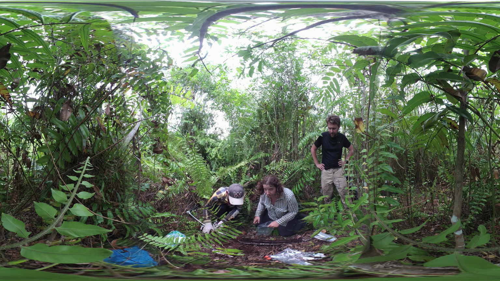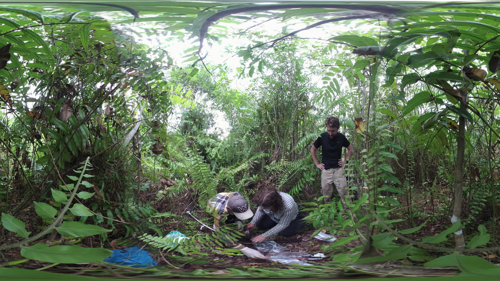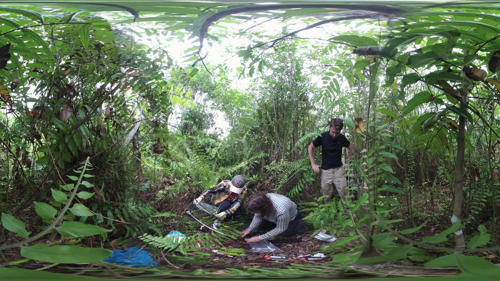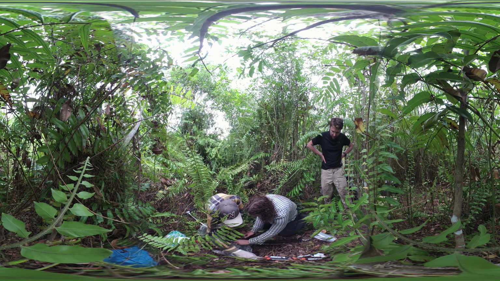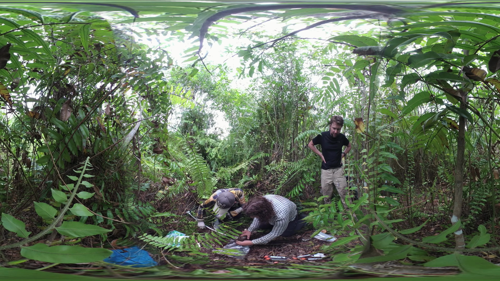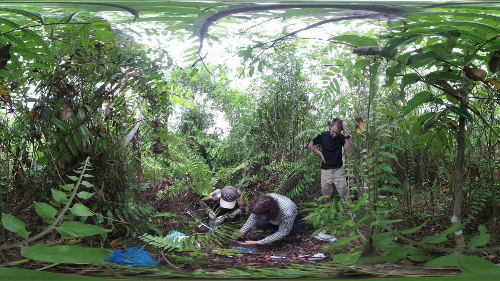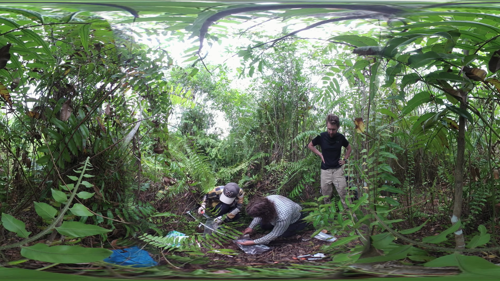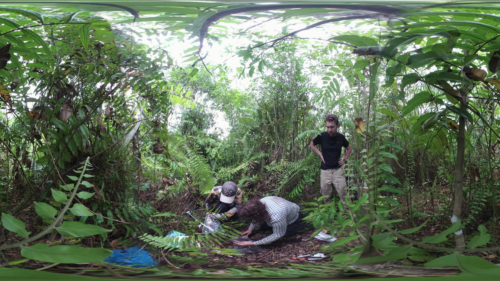This is Dr. Stephanie Evers. Stephanie's taking samples for bulk density and chemical analysis. And once the cores have been completed, we're going to move in to make some greenhouse gas emissions measurements with our Picarro gas analyzer for carbon dioxide and methane.